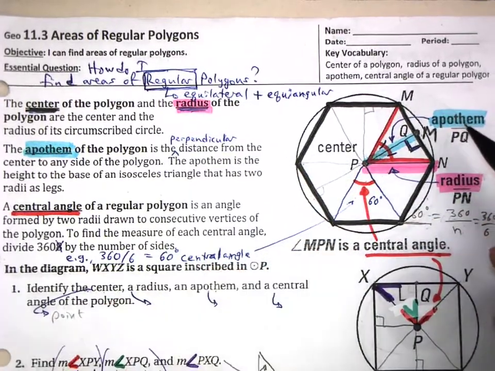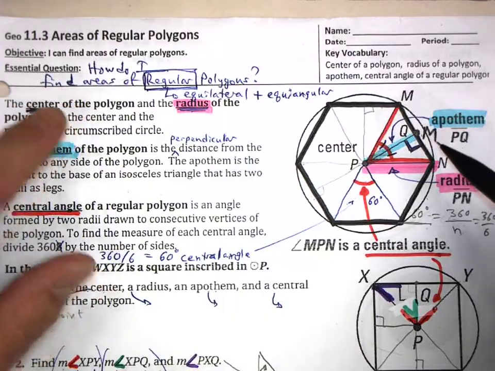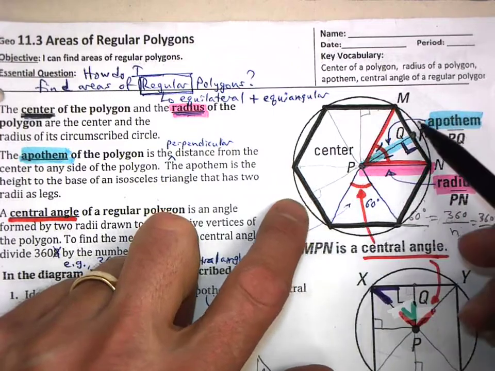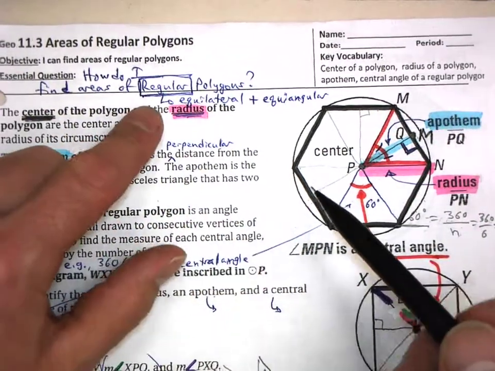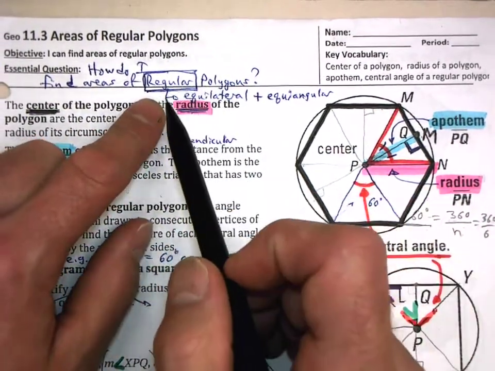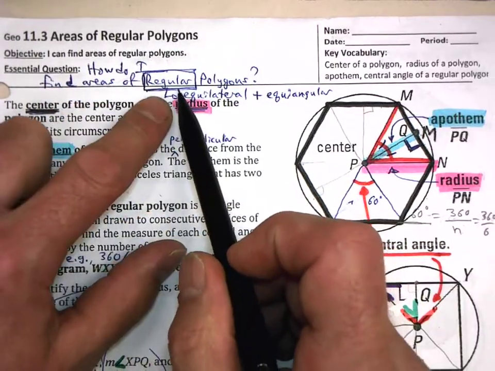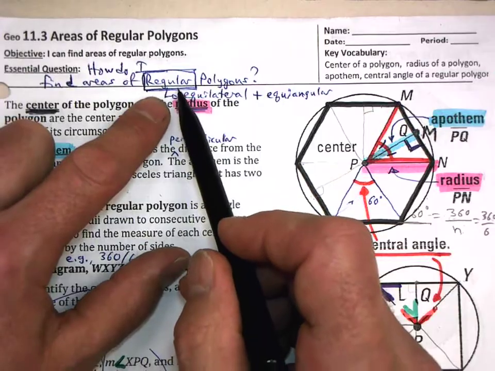The circle is just a point of reference because there are similarities between our regular polygon and a circle that we will talk about in just a minute. But before we jump into that, our essential question is, how do I find areas of regular polygons? And what does the word regular mean?